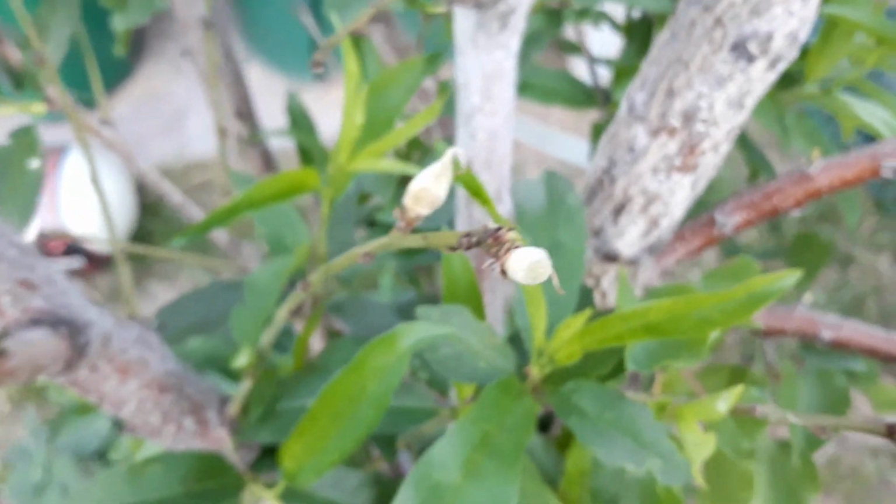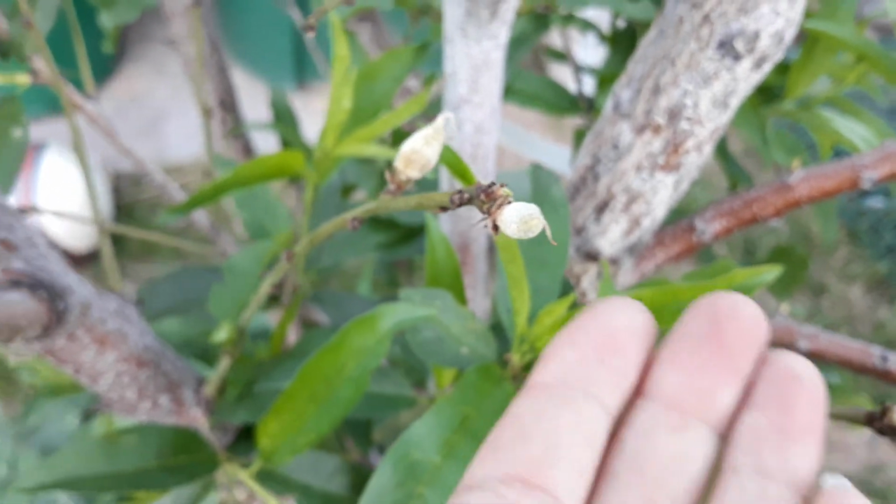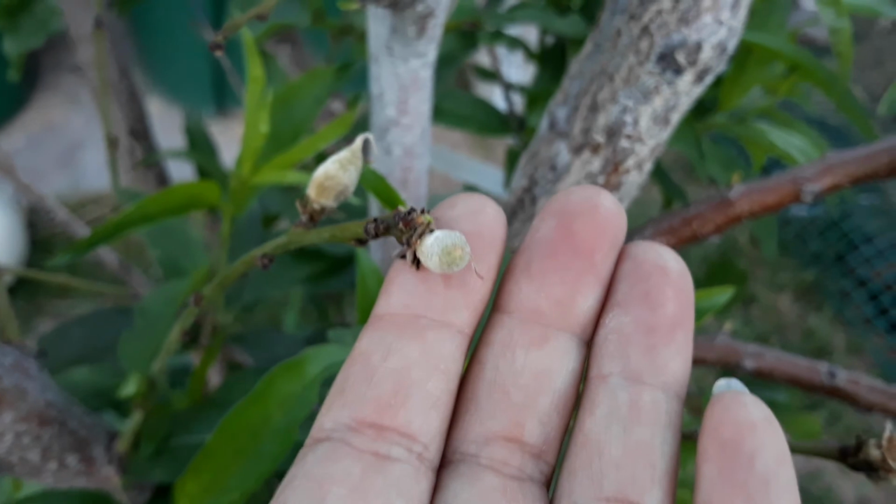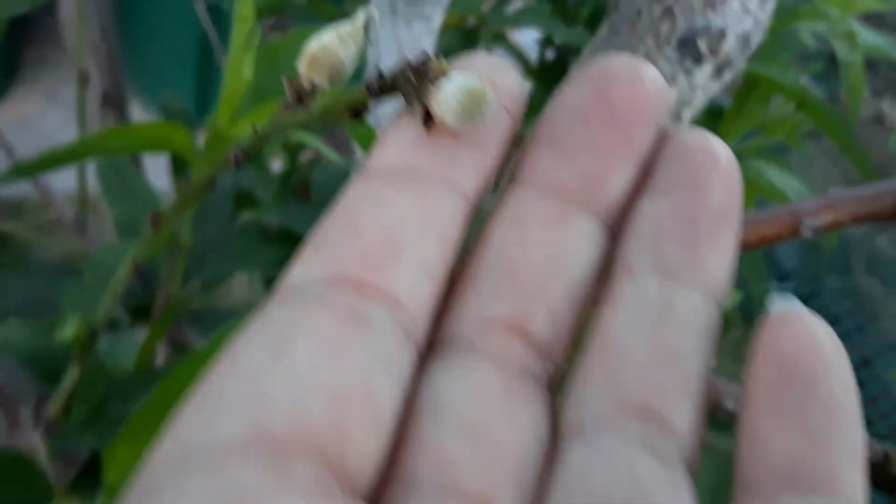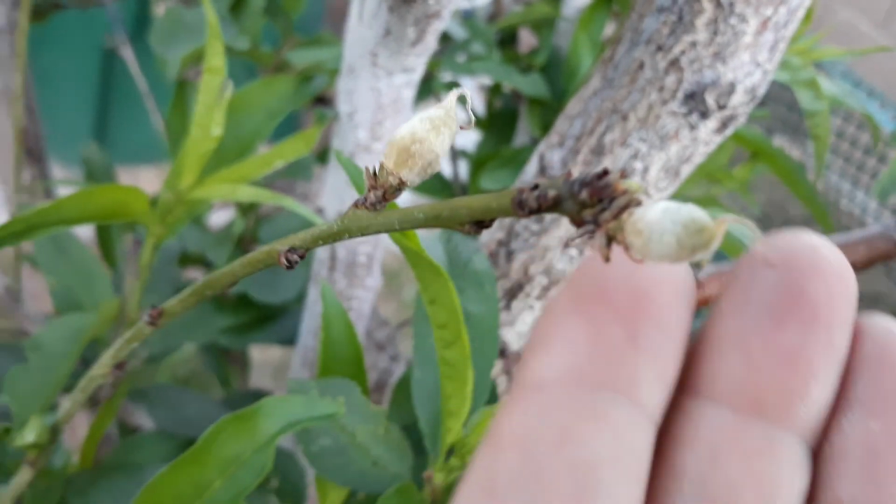Here's another couple of little teeny tiny peaches. Let me put my fingers behind it. Can you see how tiny those peaches are? And look, they're fuzzy already. They're fuzzy like peaches. So this is our fruit cocktail tree. We have a lot of fun with this one.